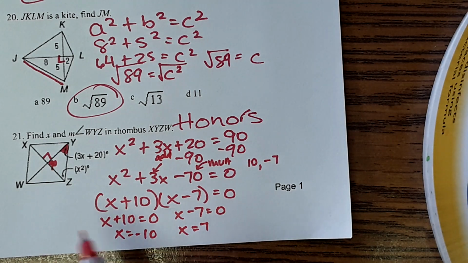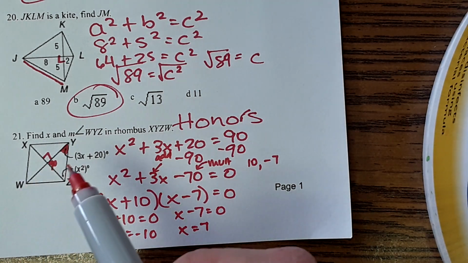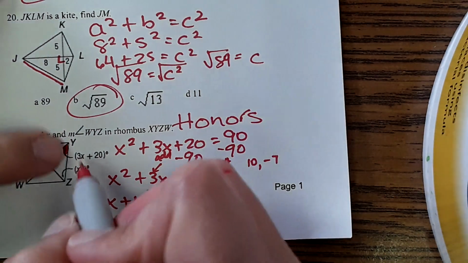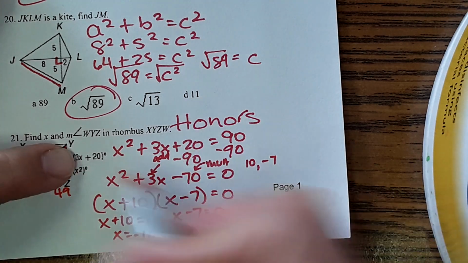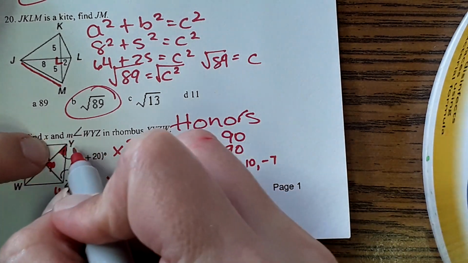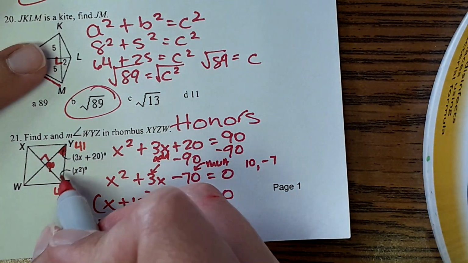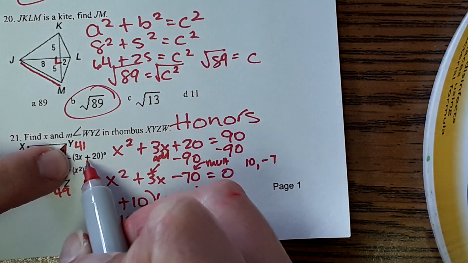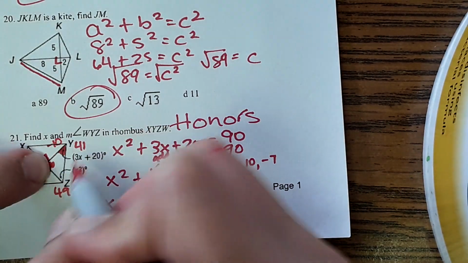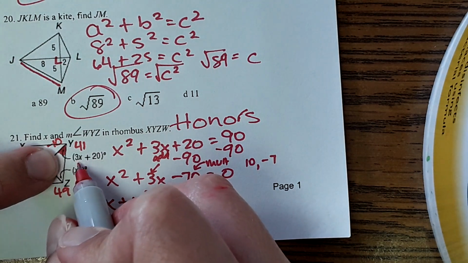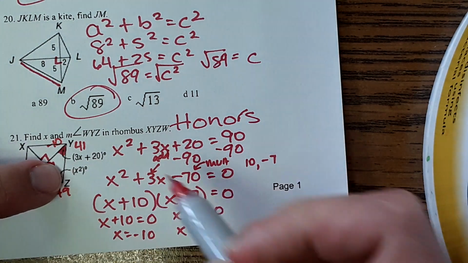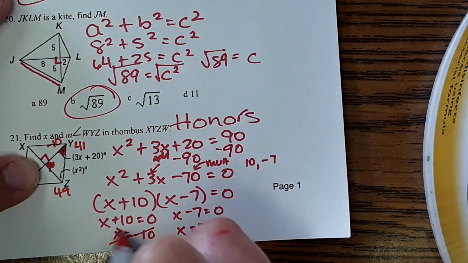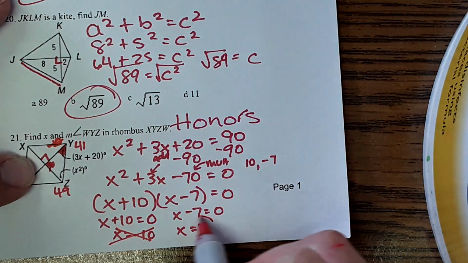What we would do at this point is plug in the answers for x and see if anything doesn't make sense at all. When I plug in 7 here and solve, 7 squared would be 49, and 3 times 7 is 21, plus 20 would be 41. That pretty much makes sense. That could be 49 degrees, that could be 41 degrees. But when you plug in negative 10, this is negative 10 degrees. 3 times negative 10 would be negative 30, plus 20, negative 10, and then this wouldn't be 100 degrees either. It doesn't work. So this is not a solution. You just throw it out. And the answer is x equals 7.